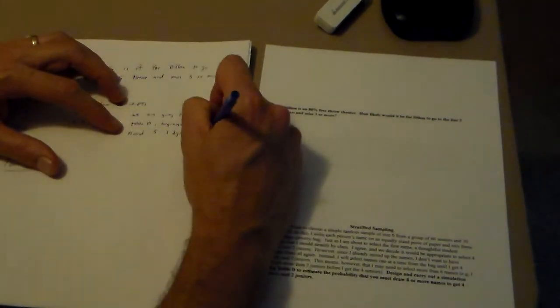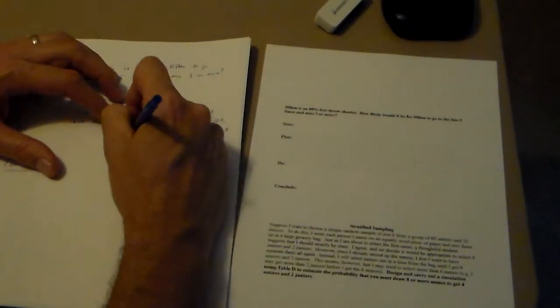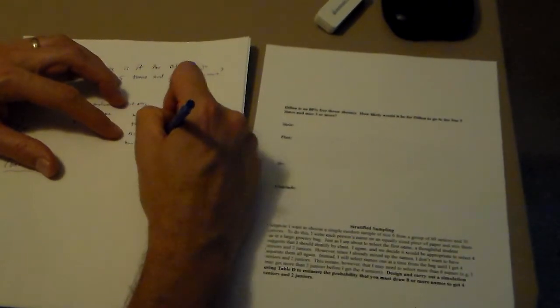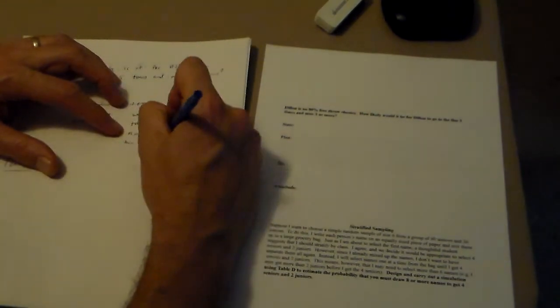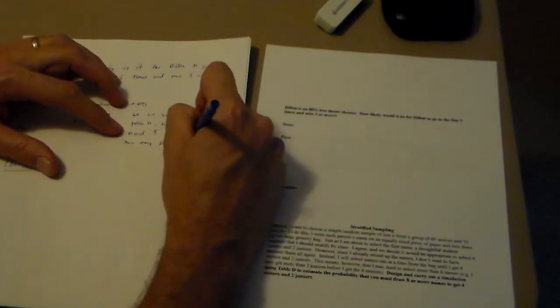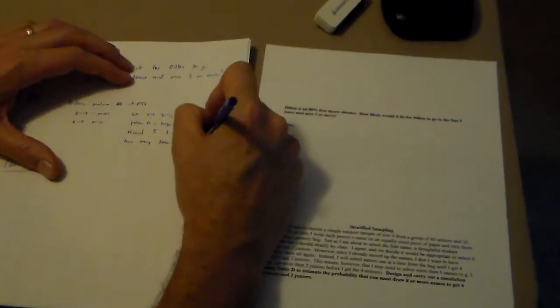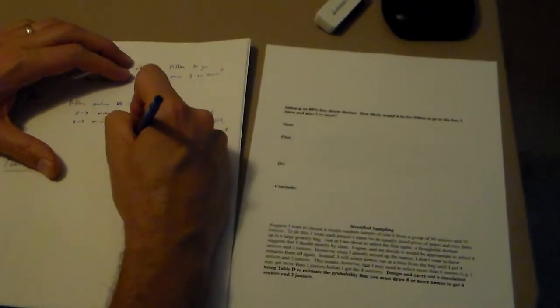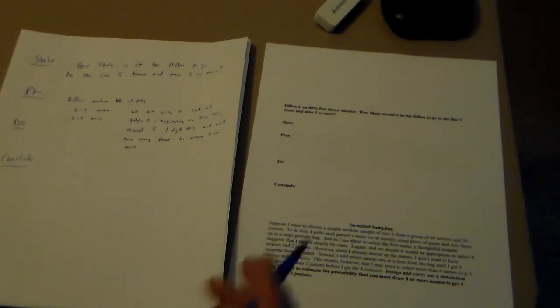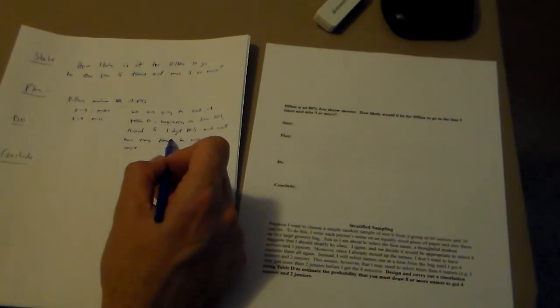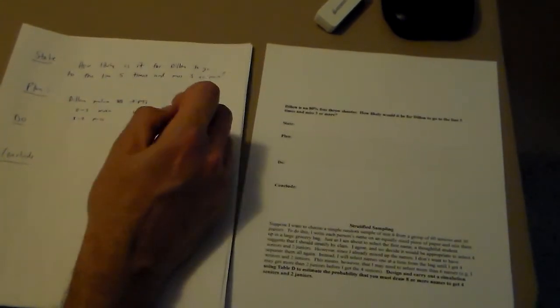So we're going to look at 5 one-digit numbers and count how many times he misses 3 or more. Okay, hopefully that makes sense to you guys. So we're going to take 5 one-digit numbers in table D, and we're going to count, of those 5, how many times he misses 3 or more. Okay, because that's what we're trying to find out here.